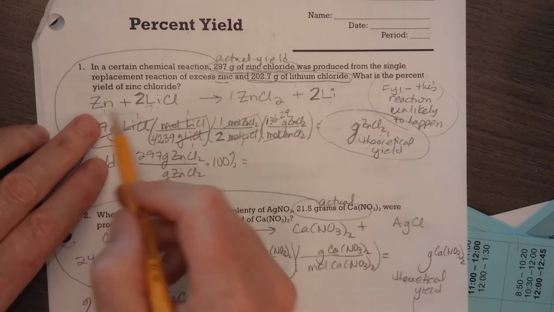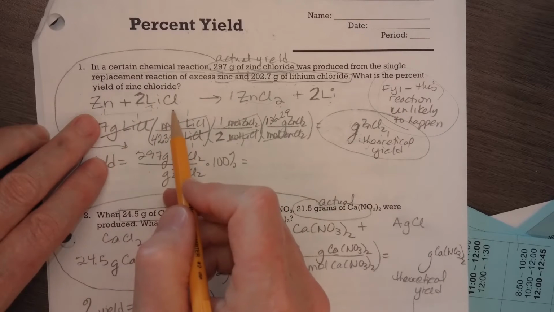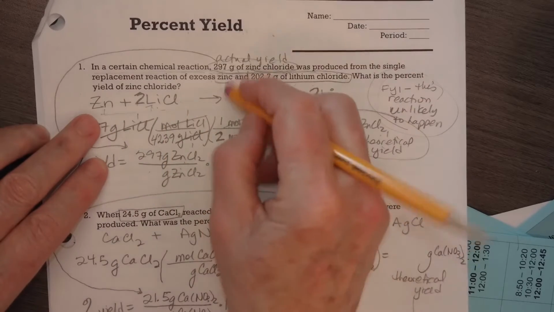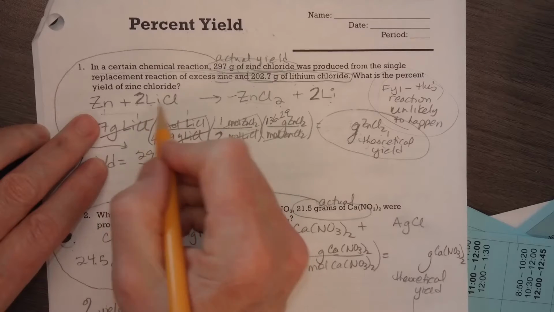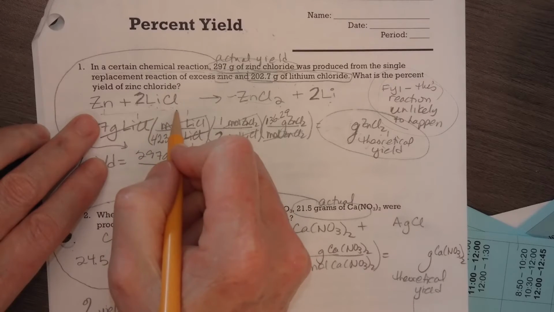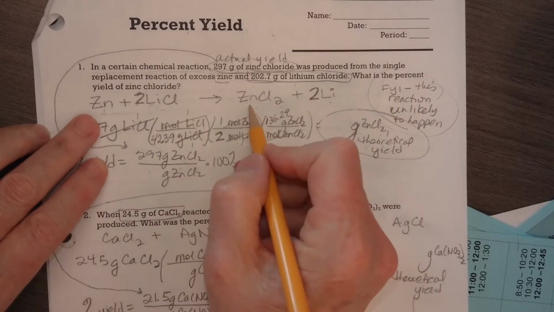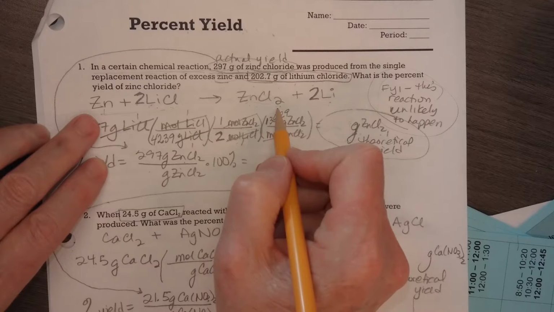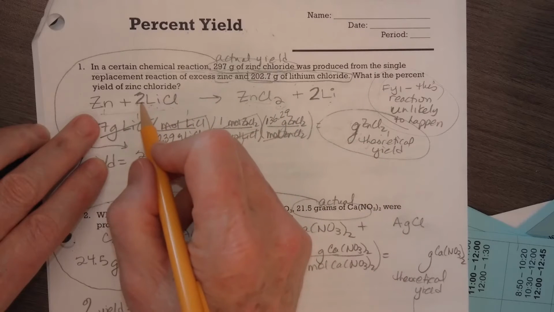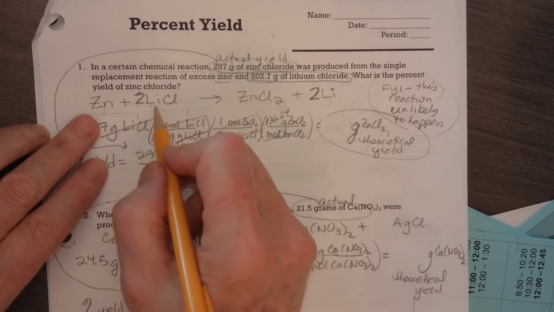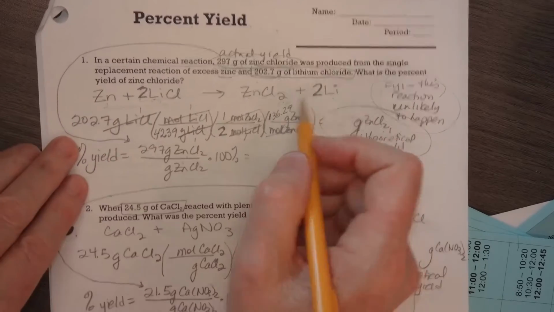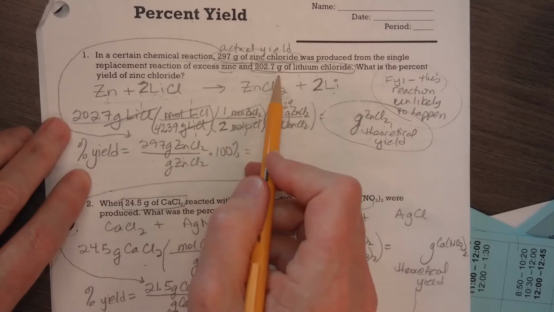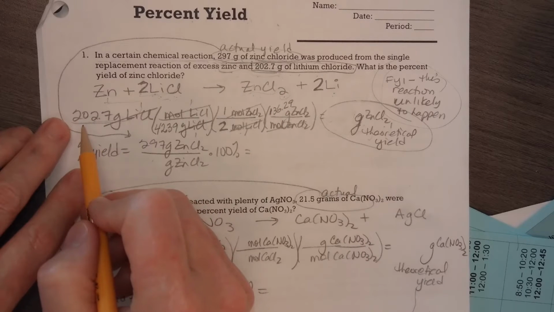So I know that zinc and lithium chloride are my reactants. And I already showed how we figure that out. It turns out that lithium and chloride are 1 plus and 1 minus, so it's a 1-to-1 ratio. Zinc is always 2 plus, chloride is always 1 minus, so it's ZnCl2. And because of this, I knew I had to have 2 lithiums, or 2 lithium chlorides. Now, I'm given 202.7 grams of lithium chloride is what I started out with.